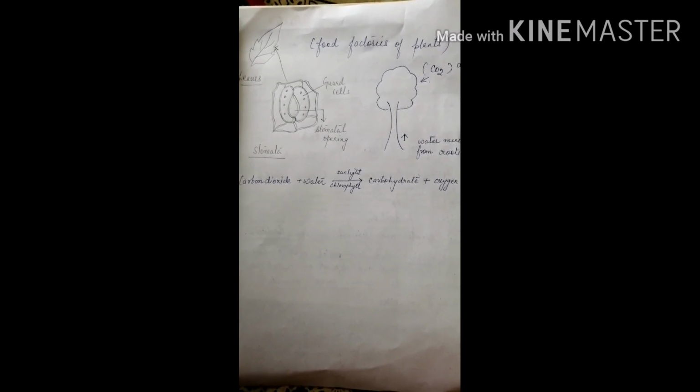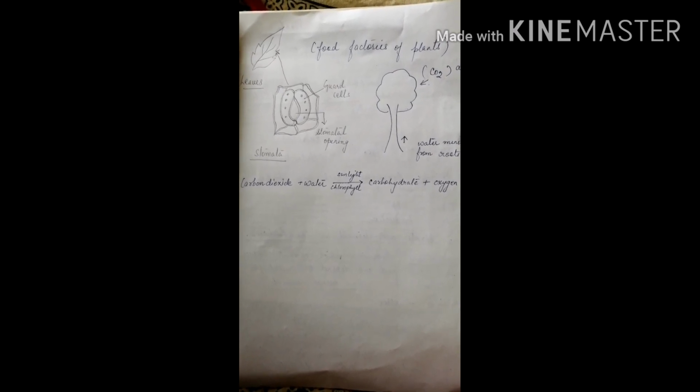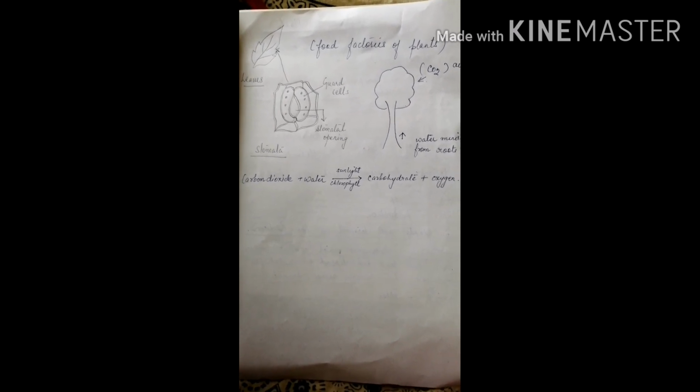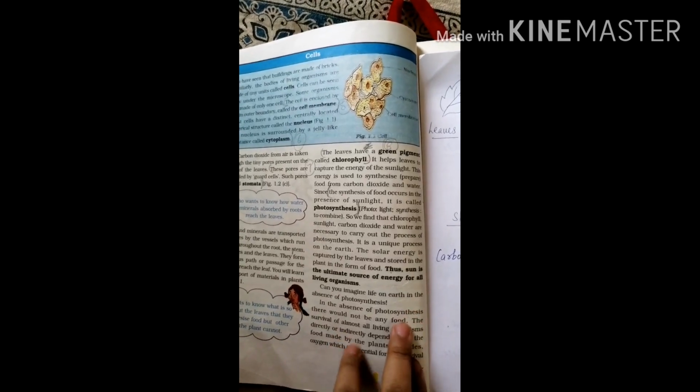Third most important thing is the sunlight, and the chlorophyll, a green pigment present in the plant which helps in capturing sunlight, helps in the production or the synthesis of food. And by this method, with the help of sunlight, water, and carbon dioxide, the plant is able to produce its own food. Thus, you can say that the sun is the ultimate source of energy for all the living organisms.